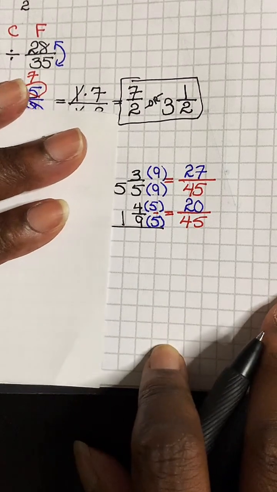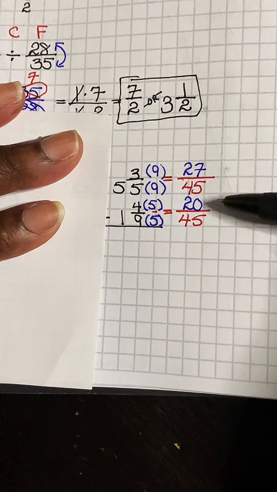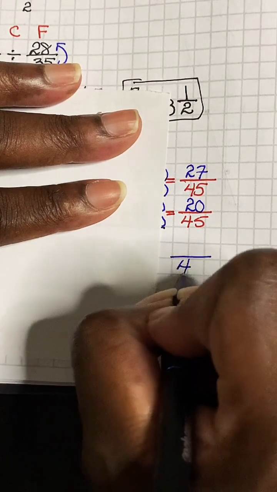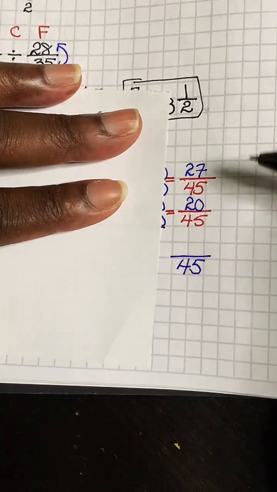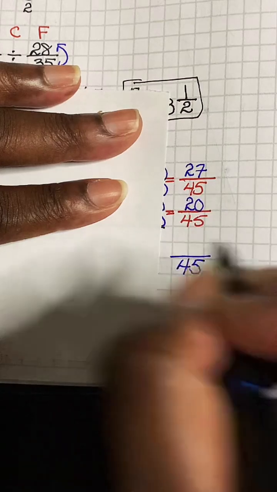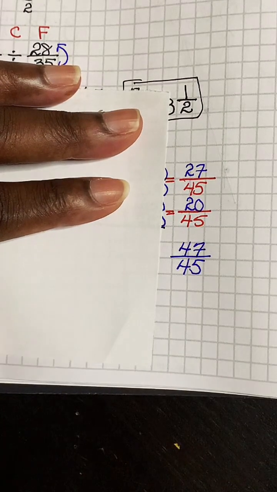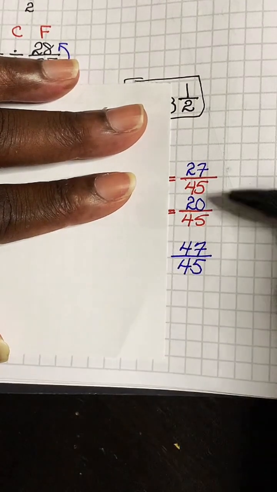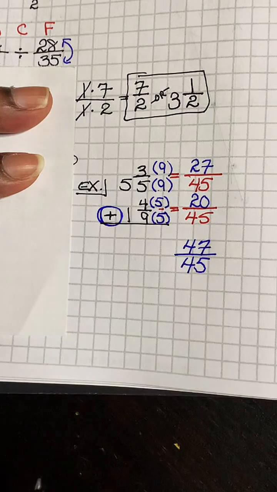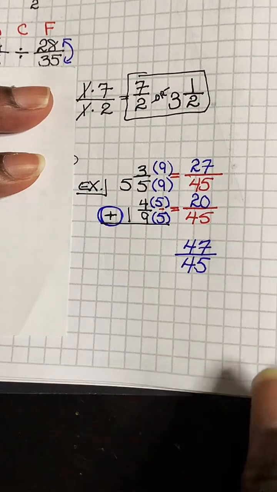So since we're going to just look at this, let's combine. 27 plus 20. Our denominator stays exactly the same. We got our 45, but all we're doing is adding the 27 and the 20, which gives me my 47. Okay, remember, we're just focusing. The reason I'm adding those two is because that's what we were doing in the very beginning. If this was a subtraction sign, I would be subtracting those numerators.